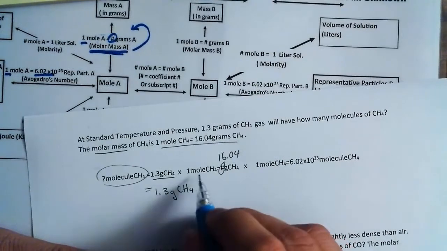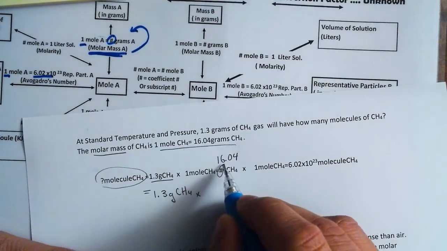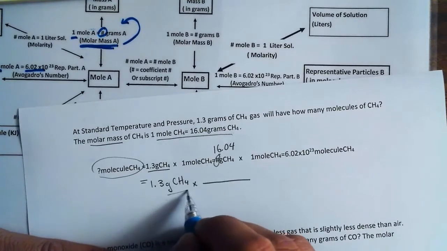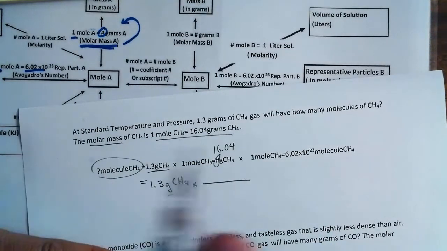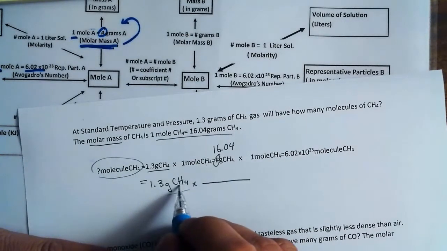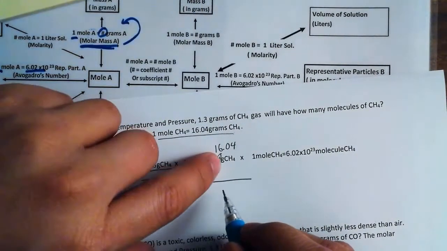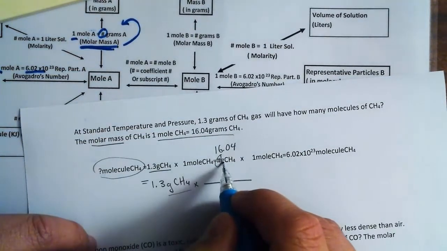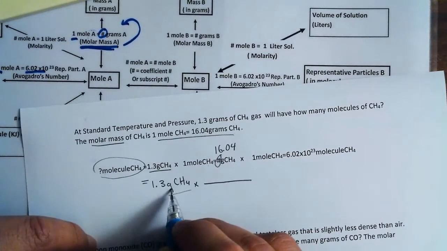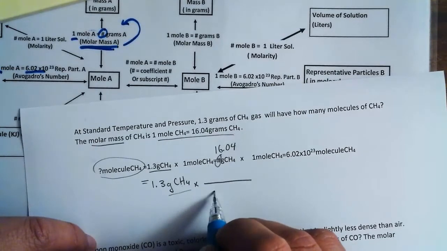In this case, we have 1 mole of CH4 equal to the number of grams of CH4, specifically 16.04 grams. Notice how we have the unit grams of CH4 here, and we want to cancel that out so we can get all the way to molecules. So if that is grams, we need to cancel it, so we must bring the grams to the bottom. Does it have to be that side all the time? No. We are looking at the unit, because this is the unit grams of CH4, so we put grams of CH4 on the bottom.